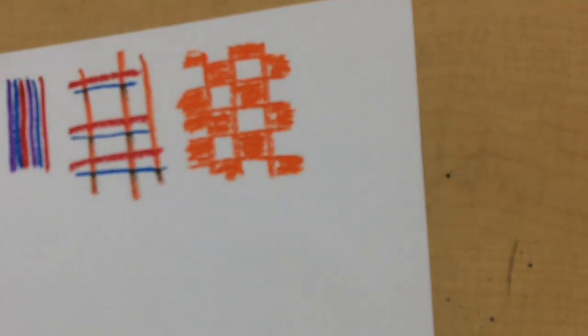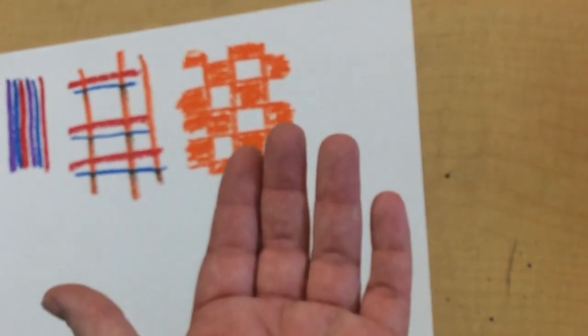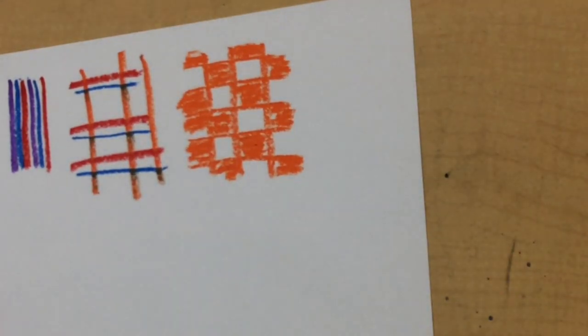Let's do, I don't know, let's see. That to focus a little bit better. Maybe we could do some dots.